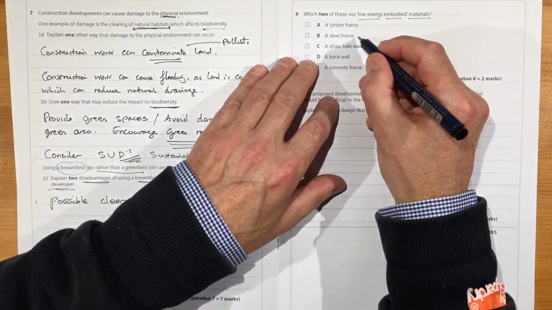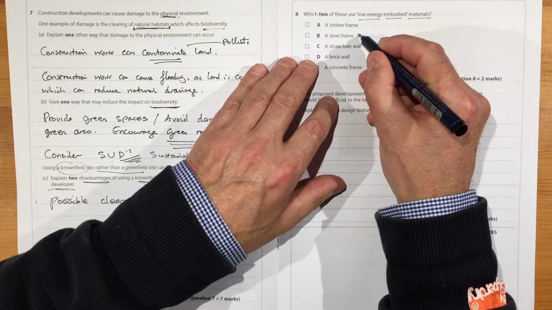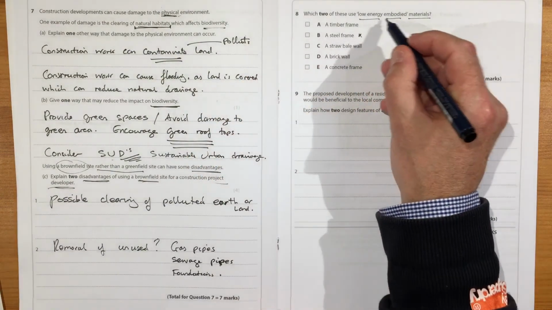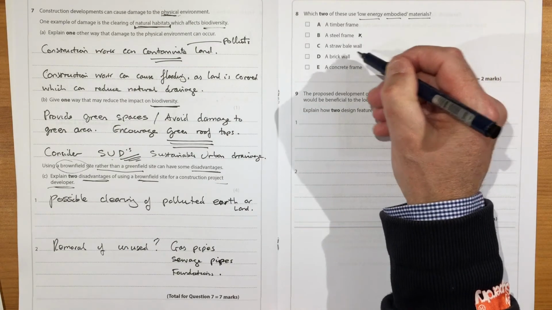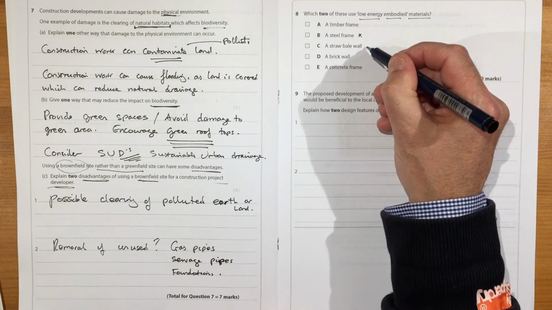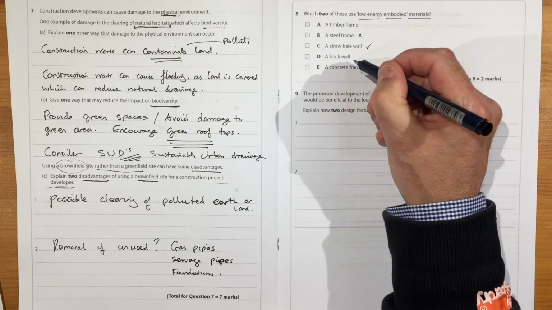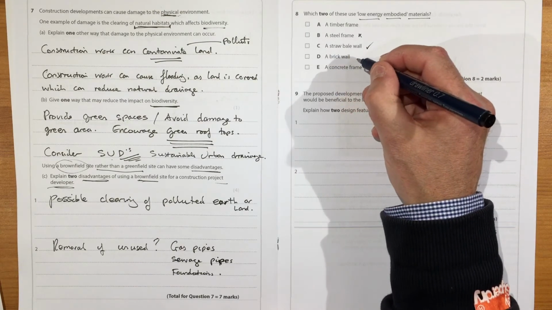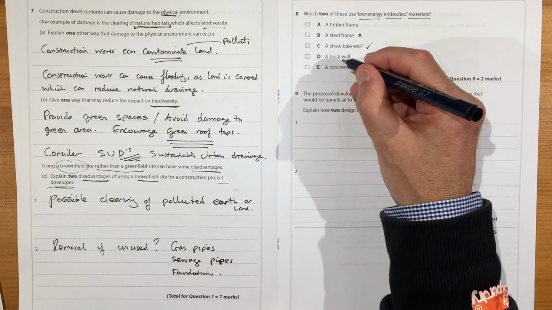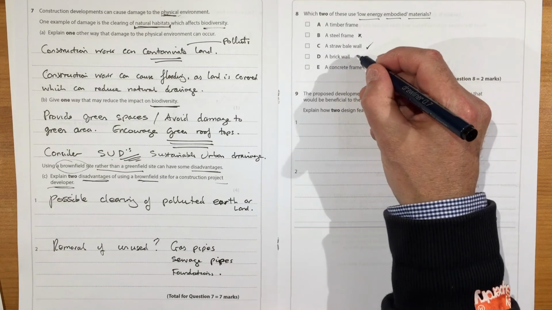Steel, the processing of iron ore to make steel is expensive and it uses large amounts of energy. A straw bale is grown naturally, so that's a good one. Brick uses large amounts of heat in the kiln and the digging up of the clay and the transporting of the clay to the kiln and the processing into brick. So it's not that one.